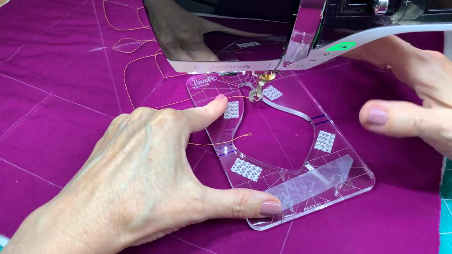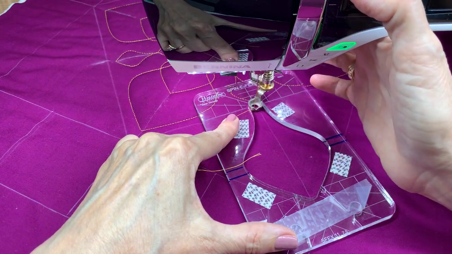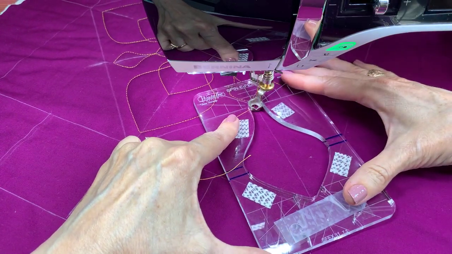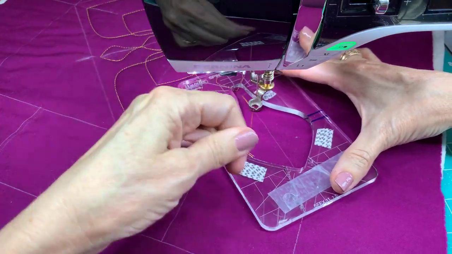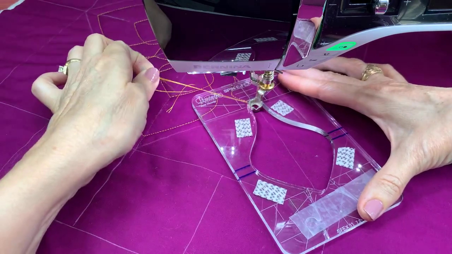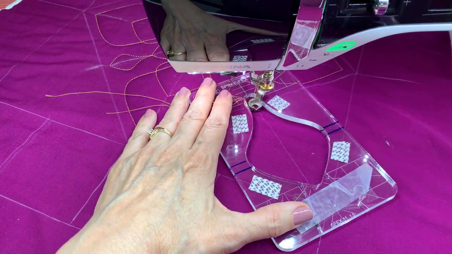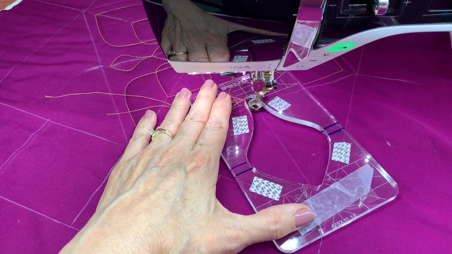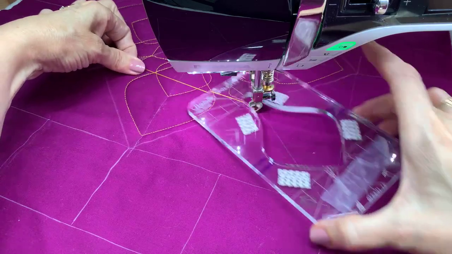So I'm just going to get it lined up. Let's pick this up. I'm going to try and get my needle right in the center there. Good, I did it. So I'm going to set the needle very carefully. I want to hold on to that spot, and let's just get these threads out of our way.